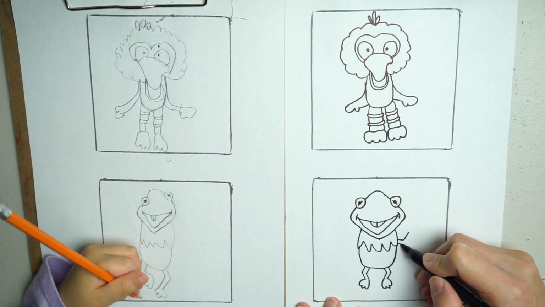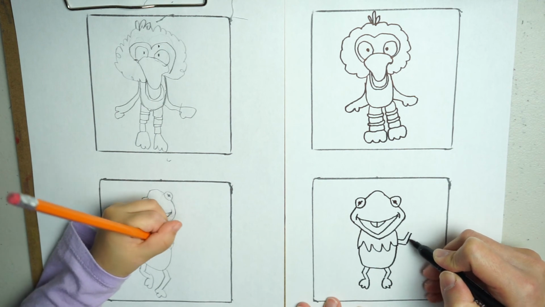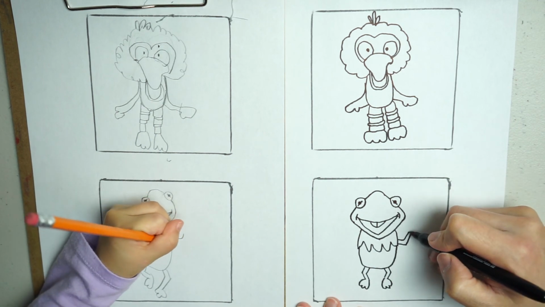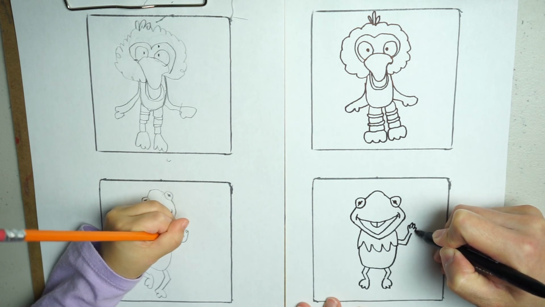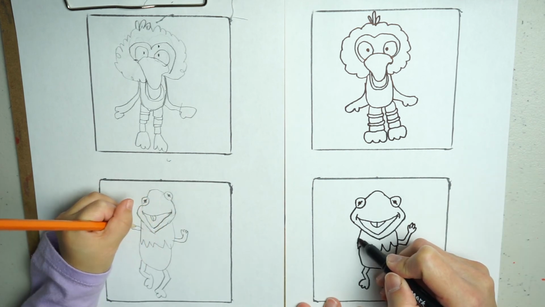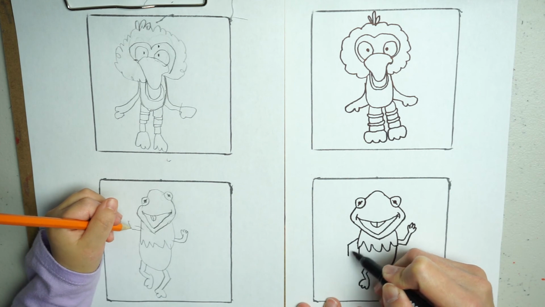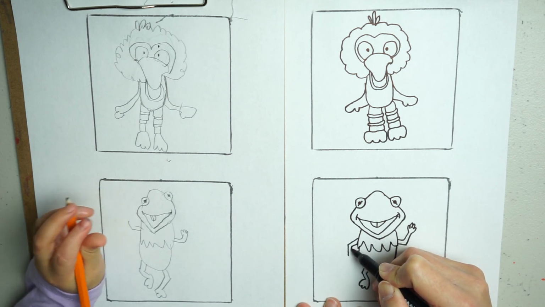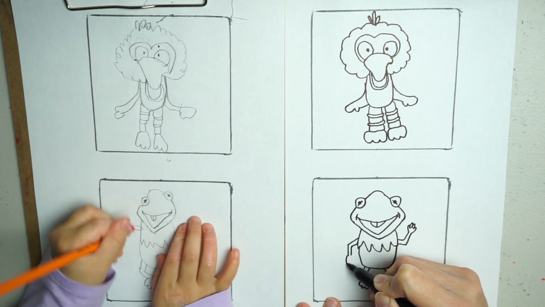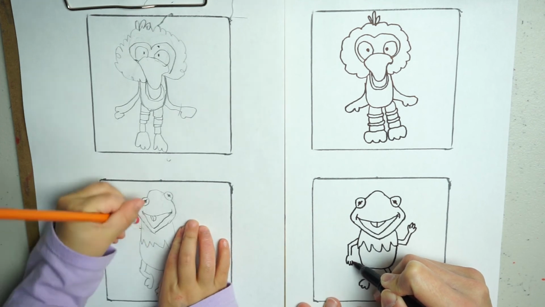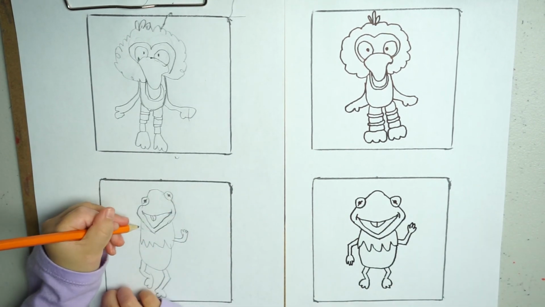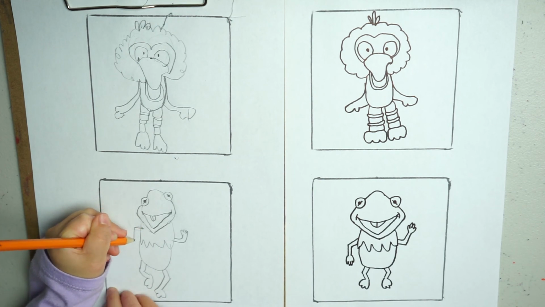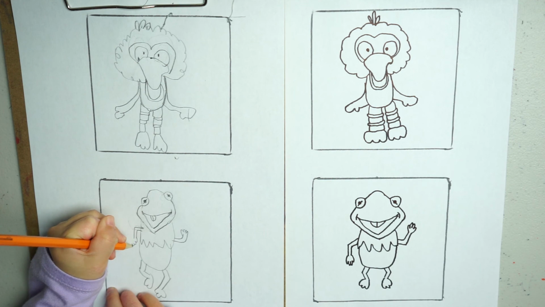He's got a skinny arm, and 4 fingers. 1, 2, 3, 4. Same thing on the other side. I was gonna draw it down. Okay. 1, 2, 3, 4. He's waving, saying hi.